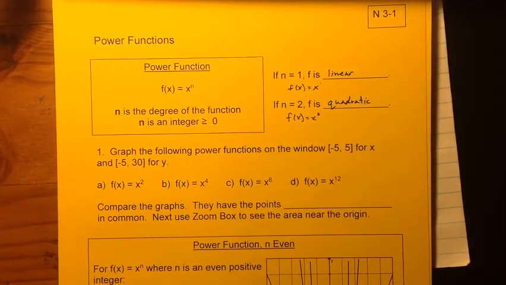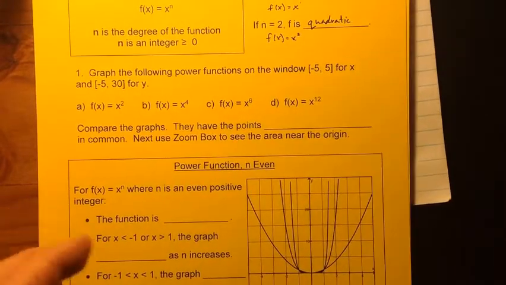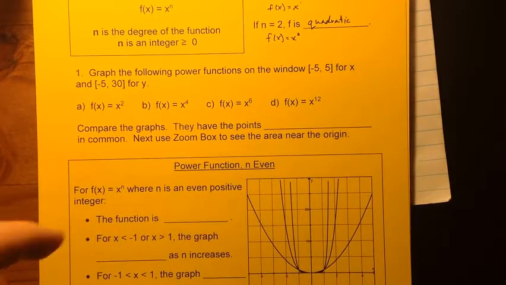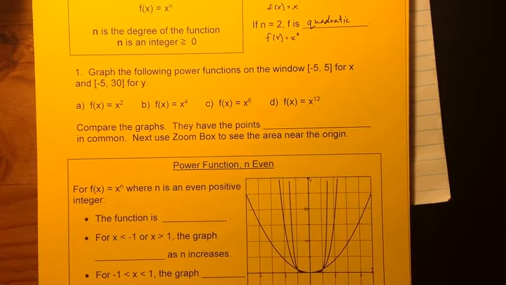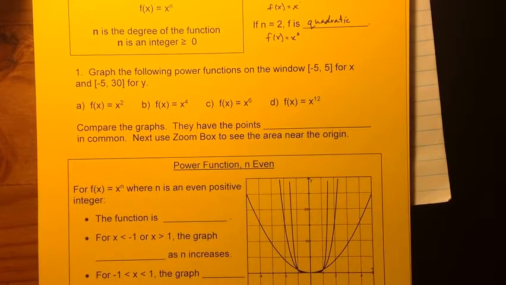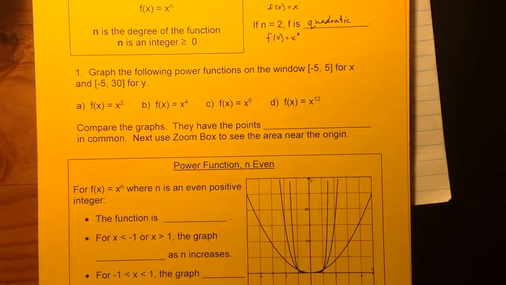Okay? So number 1 here says graph the following power functions on the windows from -5 to 5 for x, -5 to 30 for y. If you have your graphing calculator, you can do it on the graphing calculator. There's a window button up toward the top. I think it's a little bit easier to see on Desmos on your computer, so that's the way I'm going to be doing this. We're doing x squared, x to the 4th, x to the 6th, and x to the 12th.